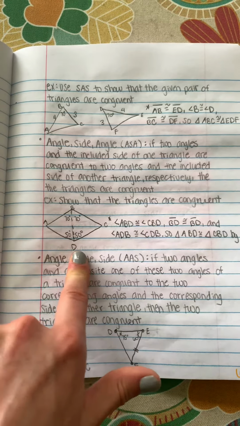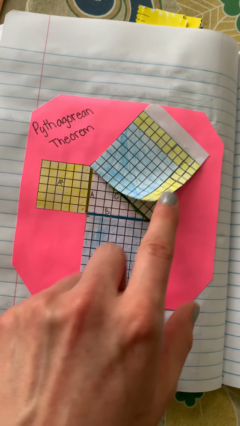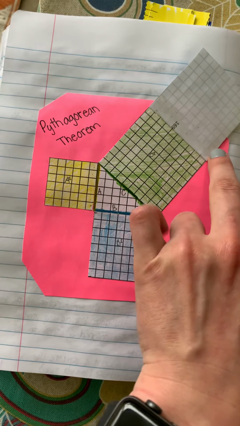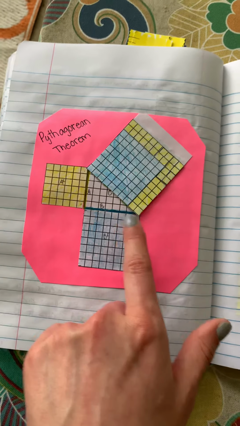And then the right triangle property. And then we have the Pythagorean theorem. And right here we see that the two legs, when they're added together, they equal the hypotenuse. So these two equal the big one, the hypotenuse.